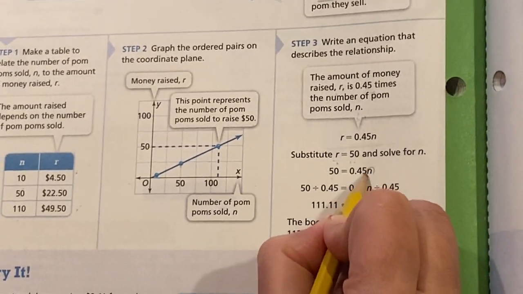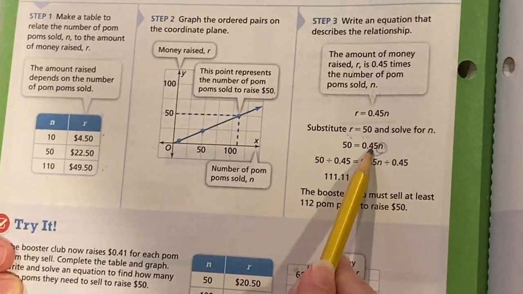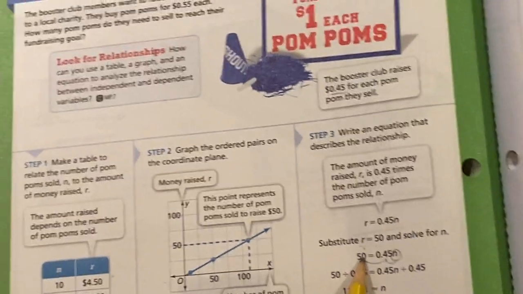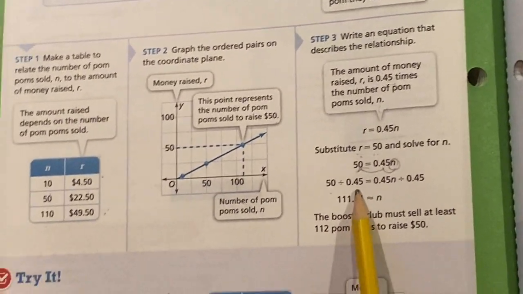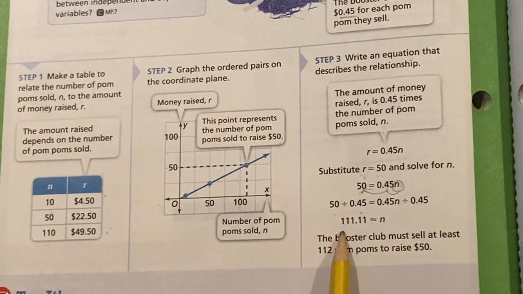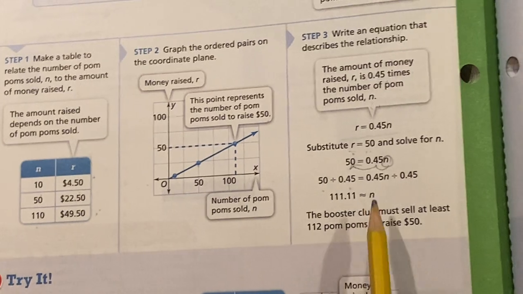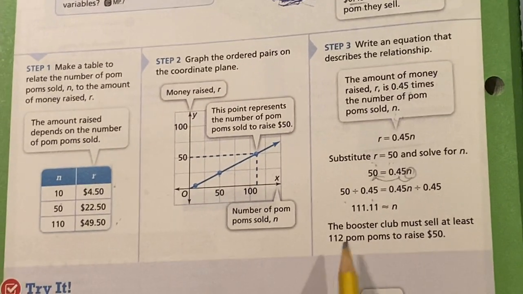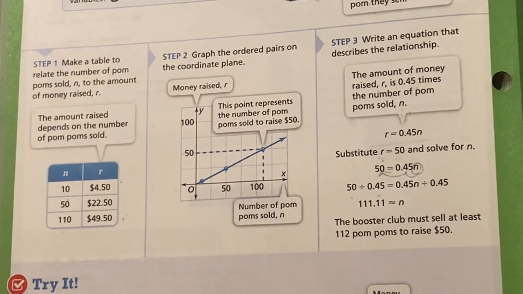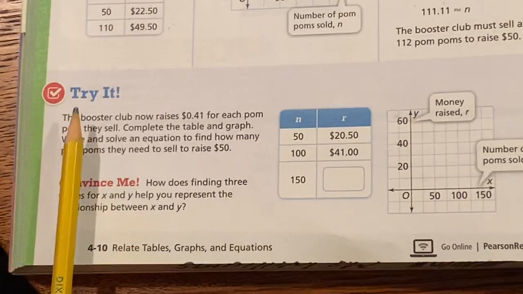So what does N have to be that when you multiply it by 45 hundredths, it equals 50? So you'll divide both sides by 45 hundredths, and you end up with 111 and 11 hundredths equals N. So the Booster Club must sell at least 112 pom-poms to raise $50.